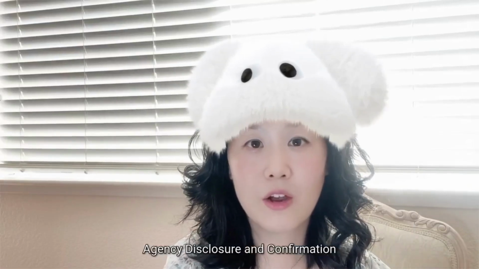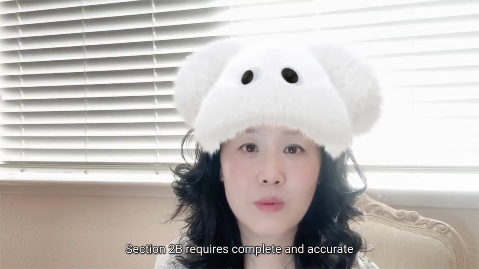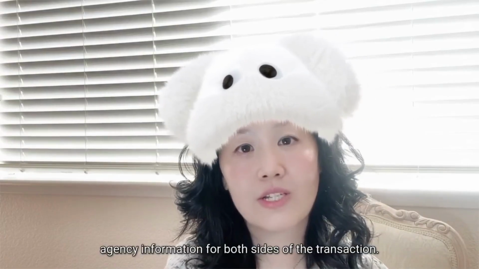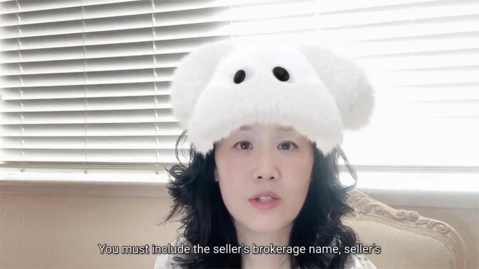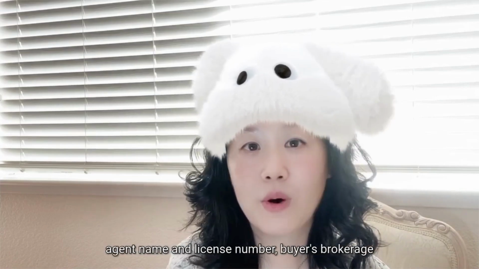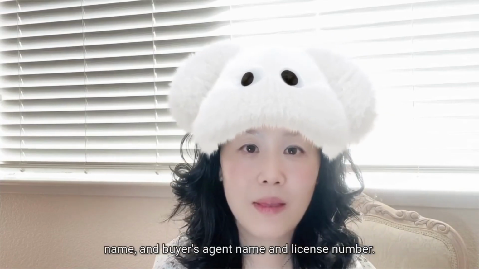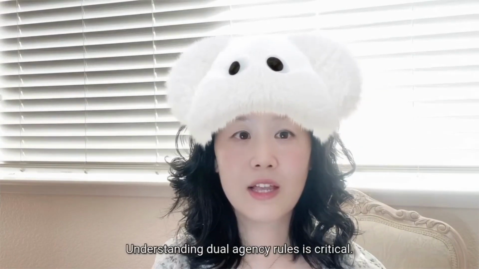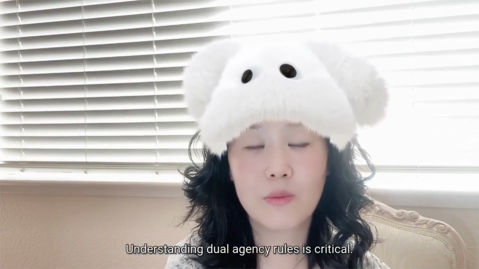Agency disclosure and confirmation. Section 2B requires complete and accurate agency information for both sides of the transaction. You must include the seller's brokerage name, seller's agent name and license number, buyer's brokerage name, and buyer's agent name and license number. Understanding dual agency rules is critical.